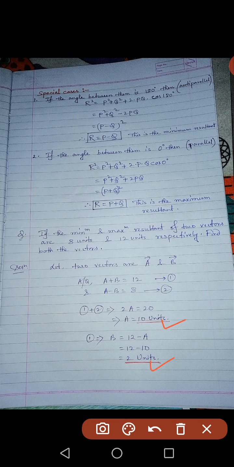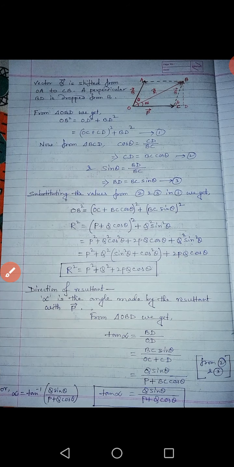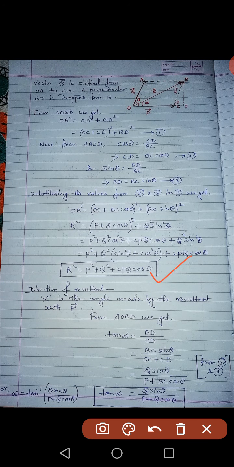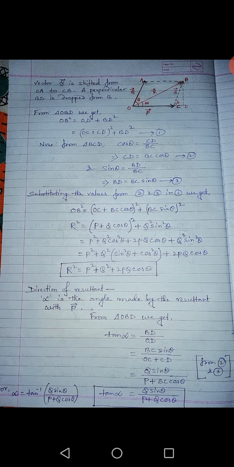So A is 10 units, B is 2 units. In this way we can solve different sums, taking this as a formula, and the previous two are also formulas. So this much for today. Thank you.